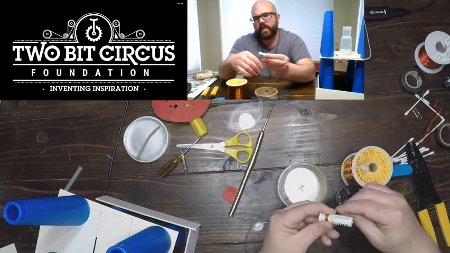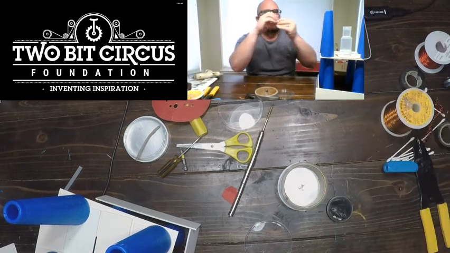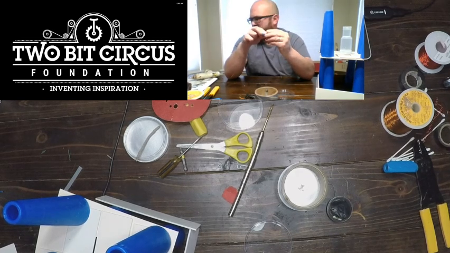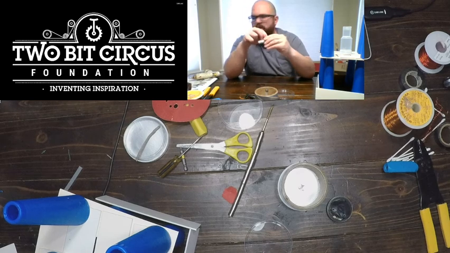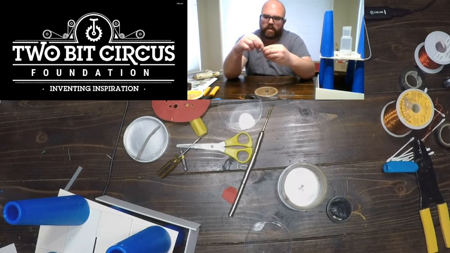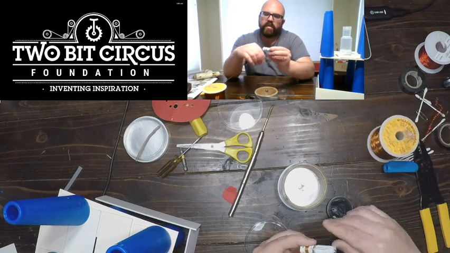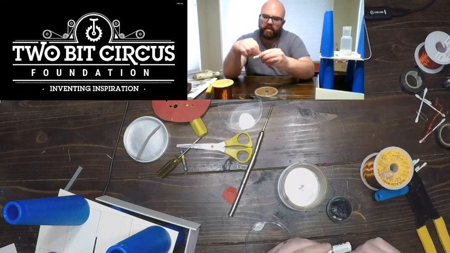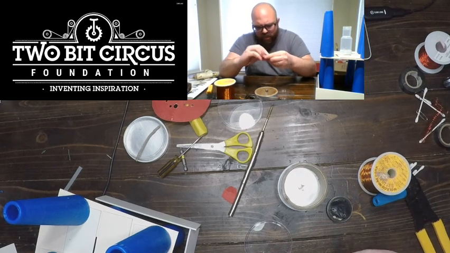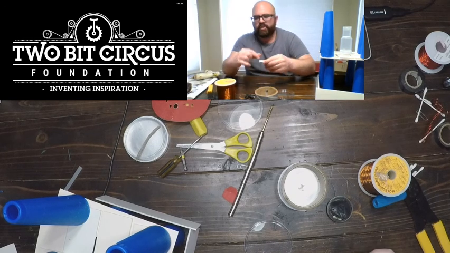Okay. So just keep wrapping around, wrapping around, wrapping around. Again, the more windings, hopefully the stronger the magnetic field will be. If you get a couple of the windings crossed, it's not the end of the world, but try to keep them as straight as you can.